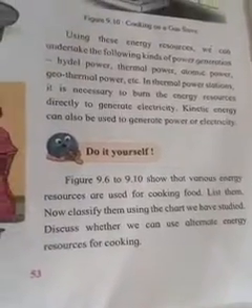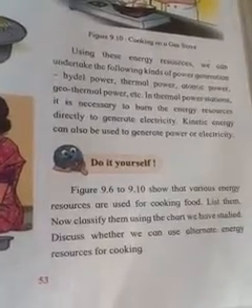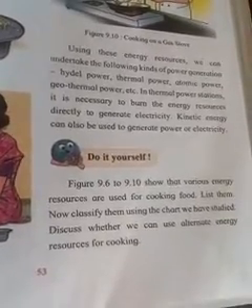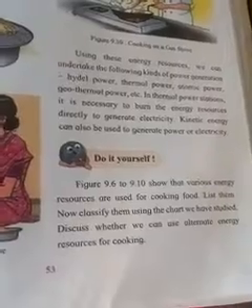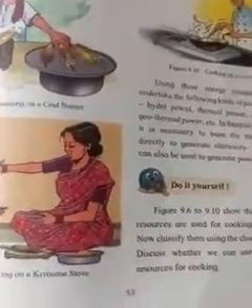Show the various energy resources that are used for cooking food. List them carefully using a chart. We have studied; discuss whether we can use alternate energy resources for cooking.